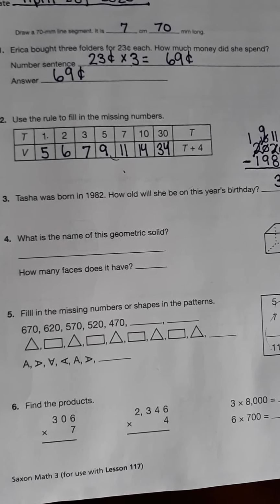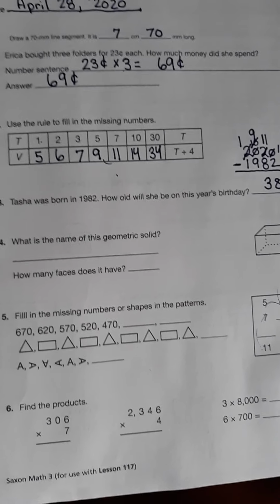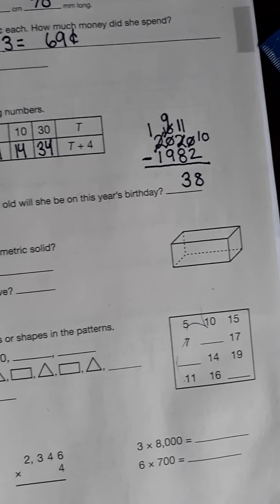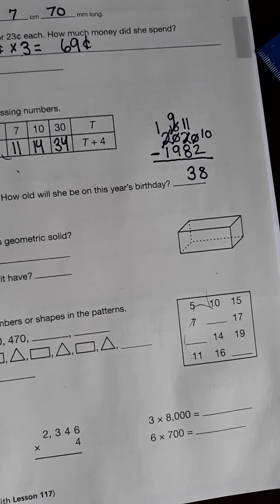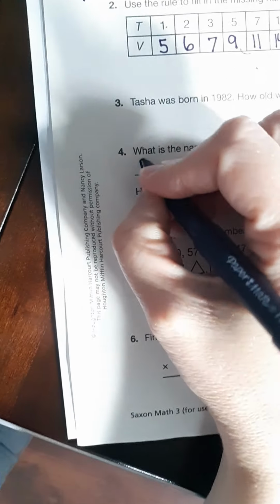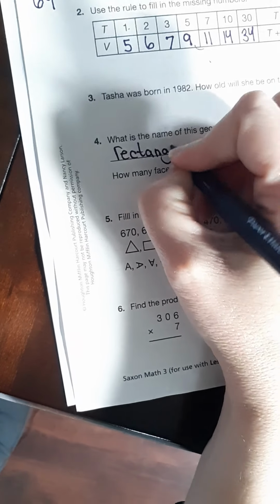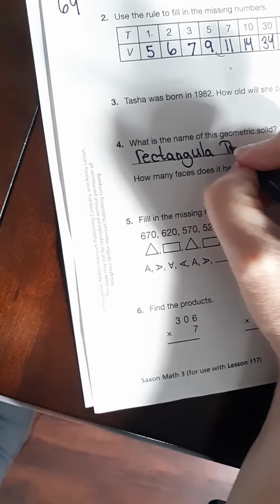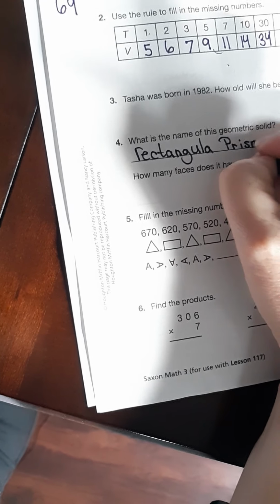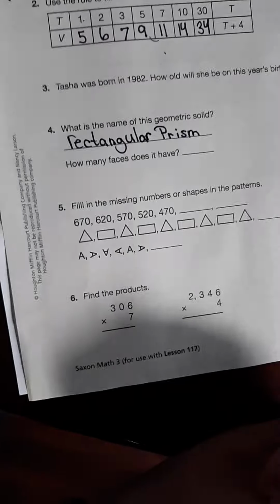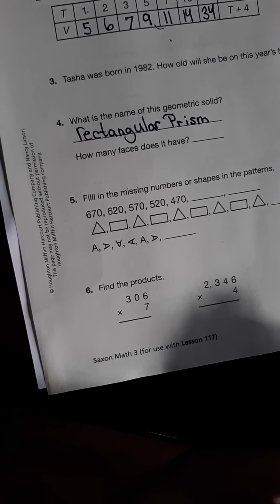We have a 3-dimensional shape, and it wants us to name the geometric solid. So looking at that geometric solid, I noticed that it has rectangular sides. So this is called a rectangular prism. Let me double check my spelling. Oh, nope, I left the letter out. Oh, y'all know the spelling's not my best suit. There we go. All right, and how many faces does it have?